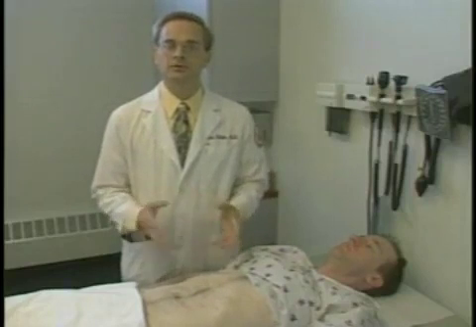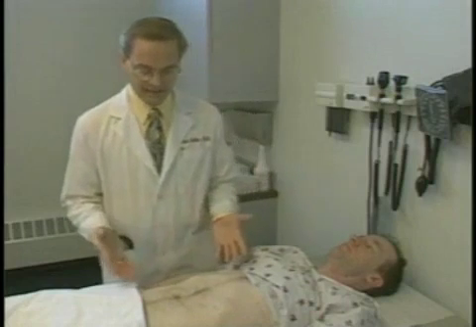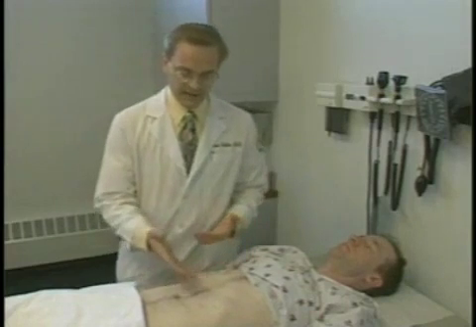Many people are ticklish, so always let the patient know before you do a maneuver what you are going to do, and examine from the right side, of course. The first thing we're going to do is just inspect the abdomen. We're going to look at the abdominal skin, see if there are any skin lesions.